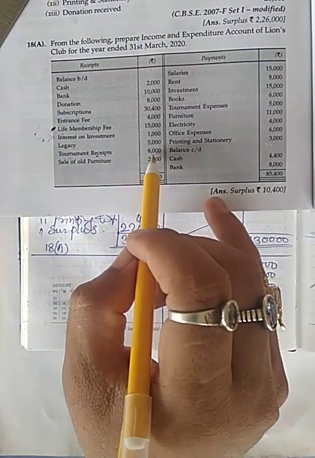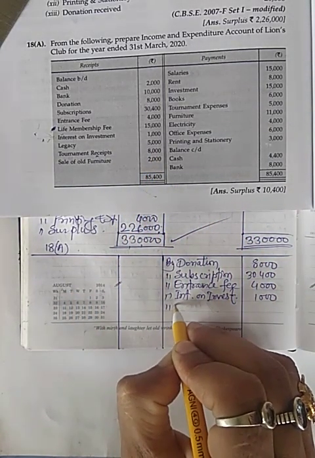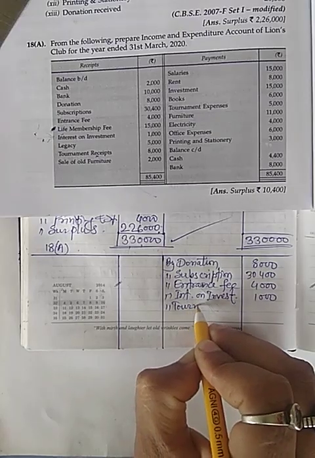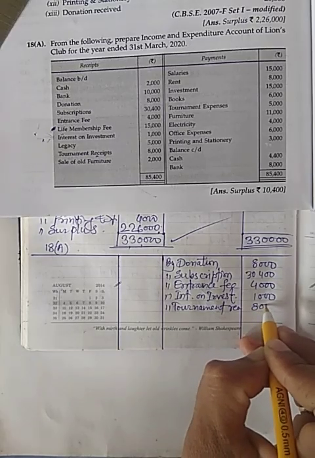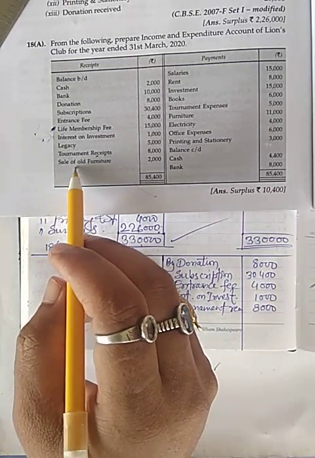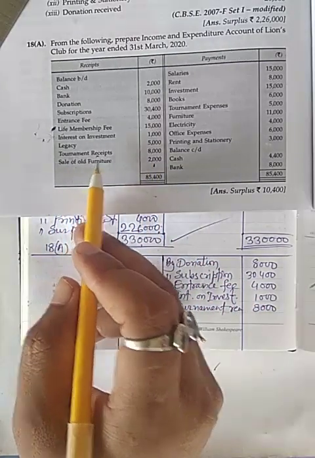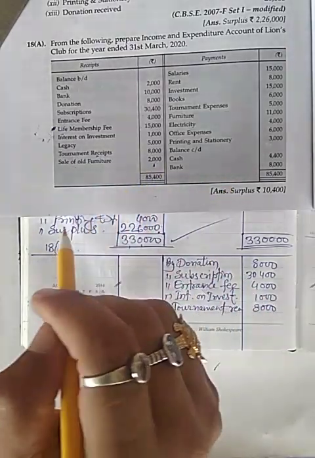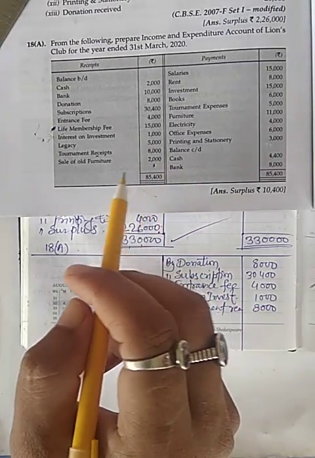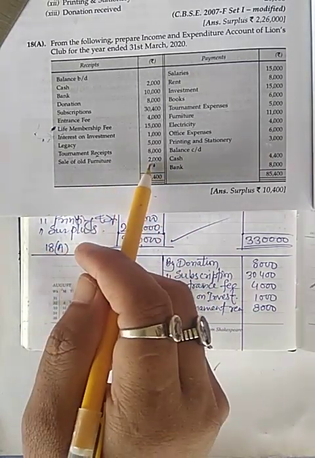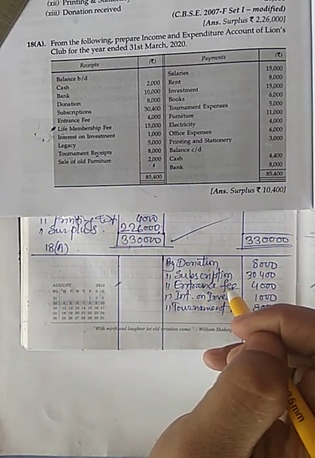So I will write tournament receipt 8,000, and sale of old furniture 2,000 is given and it will be deducted from furniture and shown in balance sheet. So it will not be transferred into income and expenditure account.